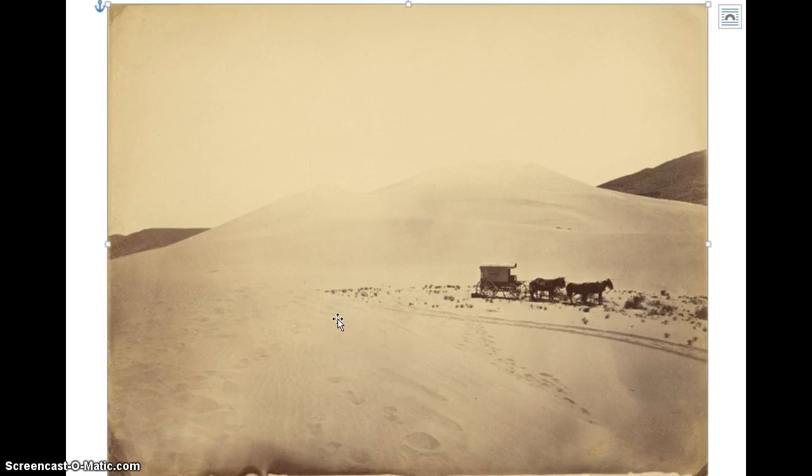The last concept I will talk about is framing of the photo. It's very easy to tell that the photographer really must have set up this photo, considering the fact that he or she got what he wanted in focus, which is this part of the sand dune and the horse and carriage.